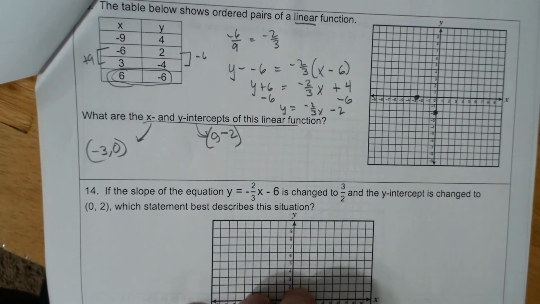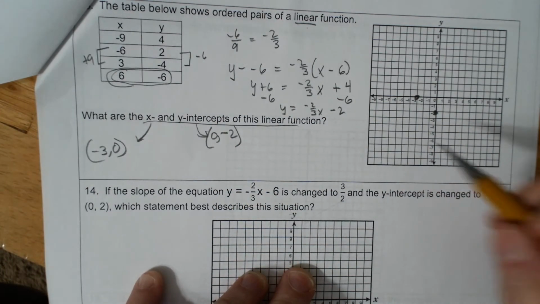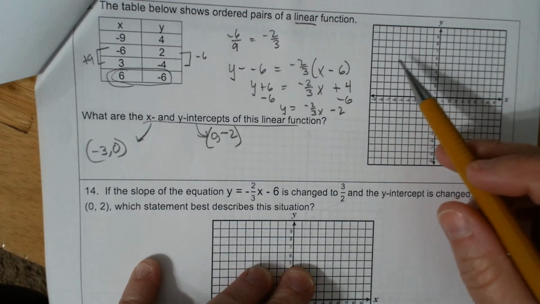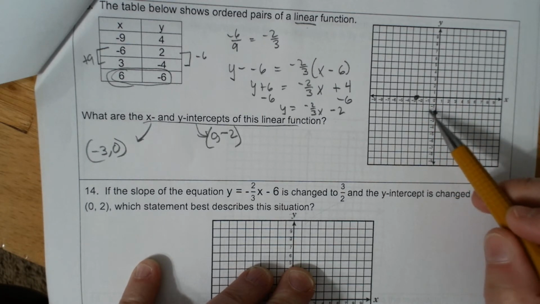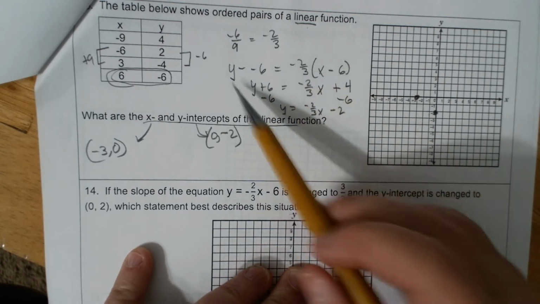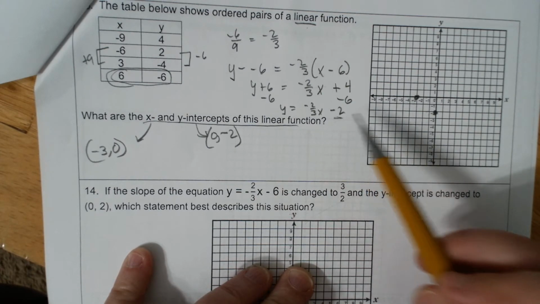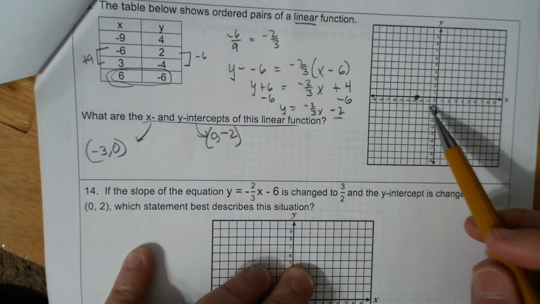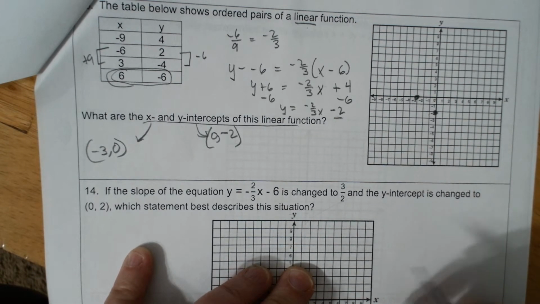You can do this a whole bunch of different ways. You could graph the points and then keep graphing them until you hit the y-axis and x-axis. What I did is I found the equation, I used point slope, I got the y-intercept. From the y-intercept I traveled until I hit the x-axis, which becomes my x-intercept.